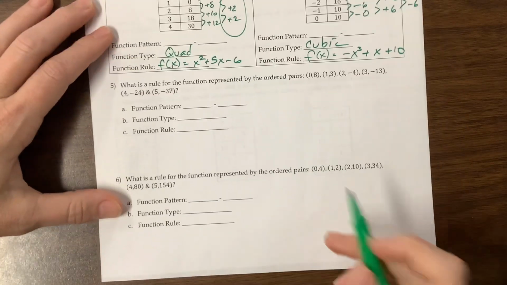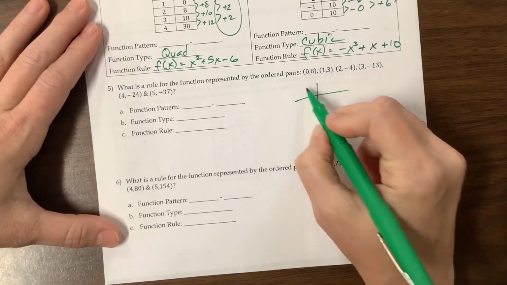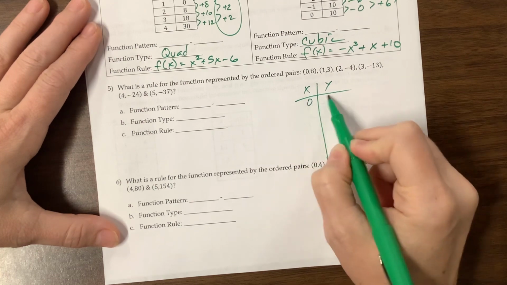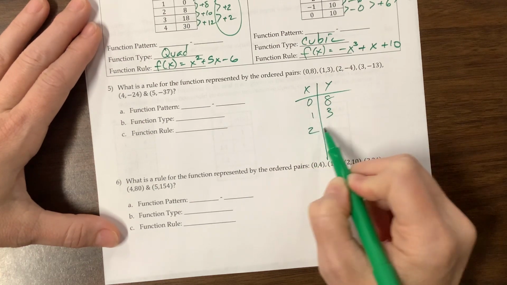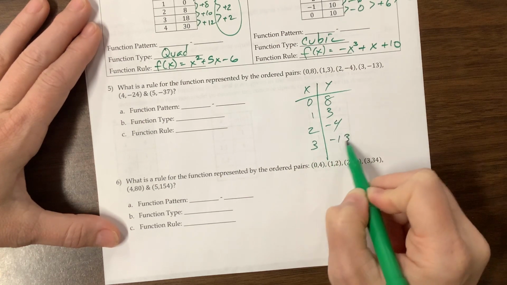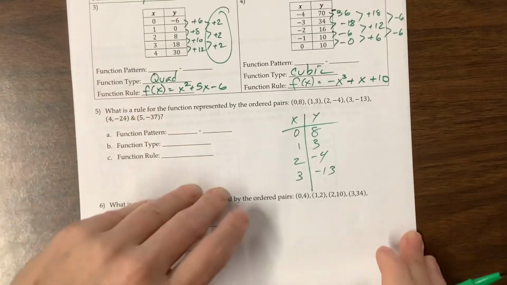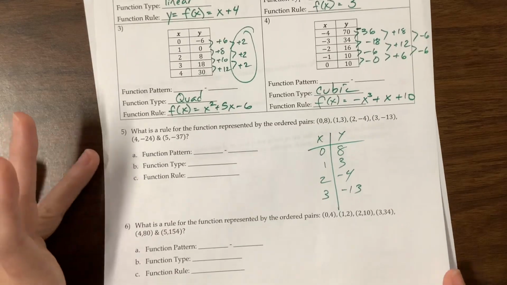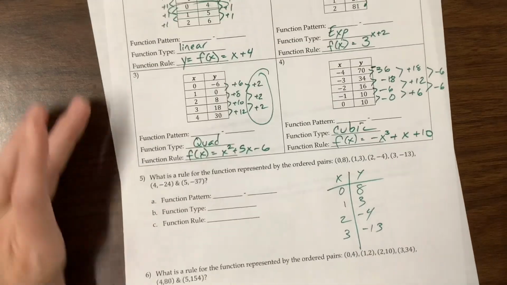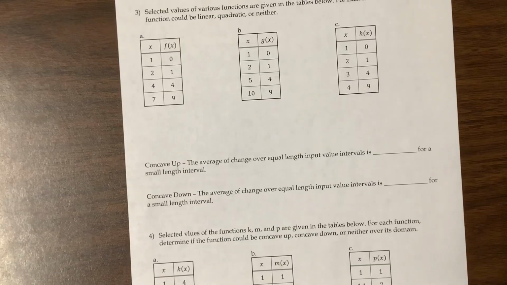Hopefully that was helpful. My suggestion for this next section is to turn it into a table with x and y values. So we would go 0, 8, 1, 3, 2, negative 4, 3, negative 13, and so forth. I wrote too big. I don't know that that's worth making a video because I think those two are very similar to what came before. I didn't bother with the function pattern because it's not how I think.